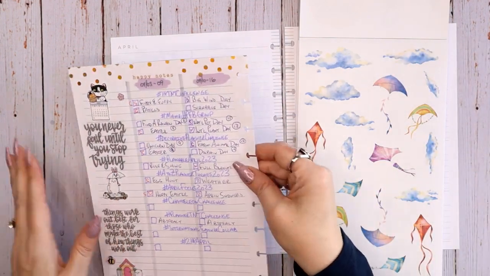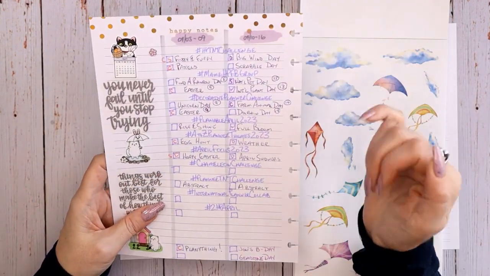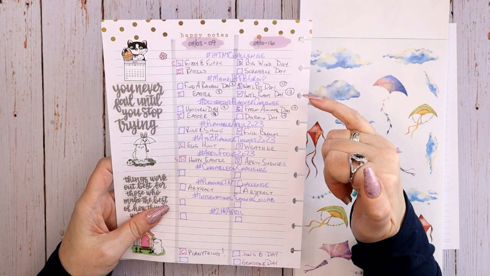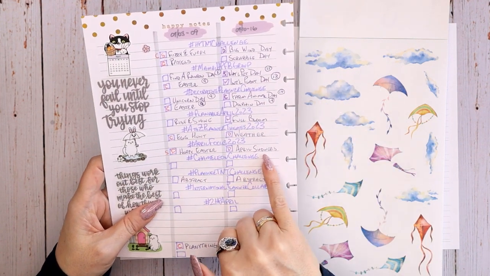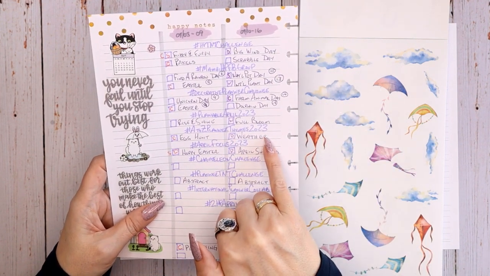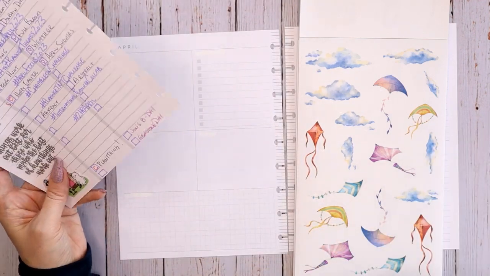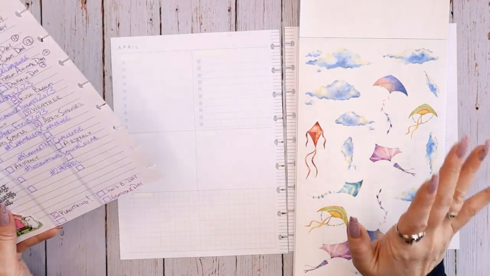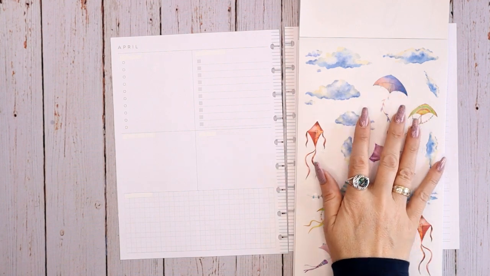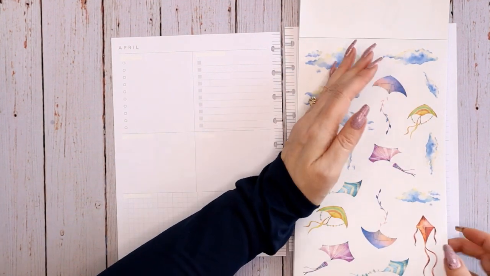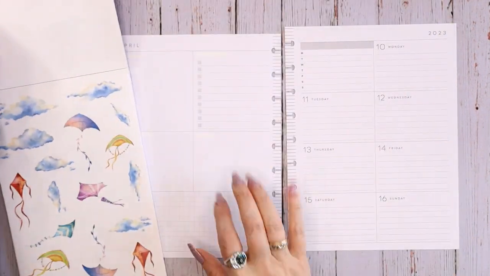And so then I got to looking at the other challenges, and there is April showers and weather. So we're going with windy, rainy, weathery, flying kites to kind of combine those challenges. So this is the main set of deco stickers I want to use.